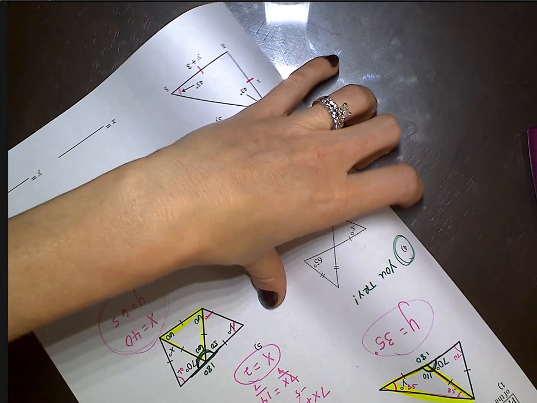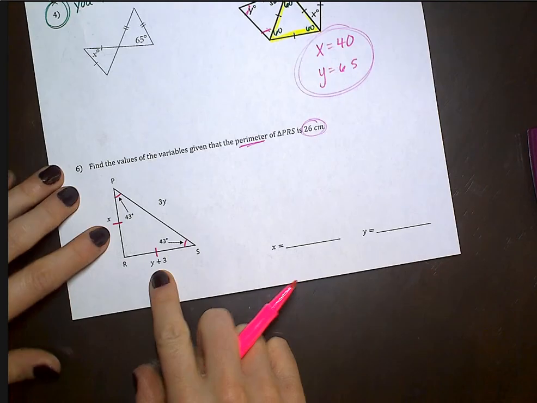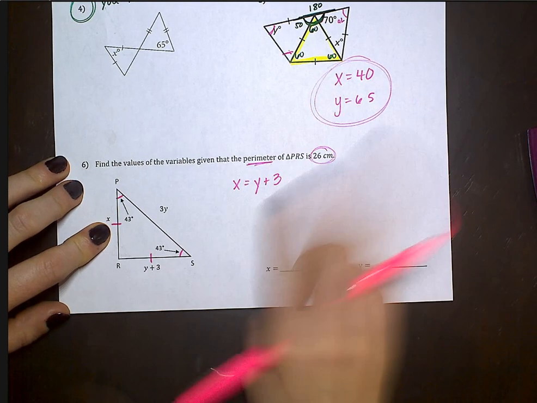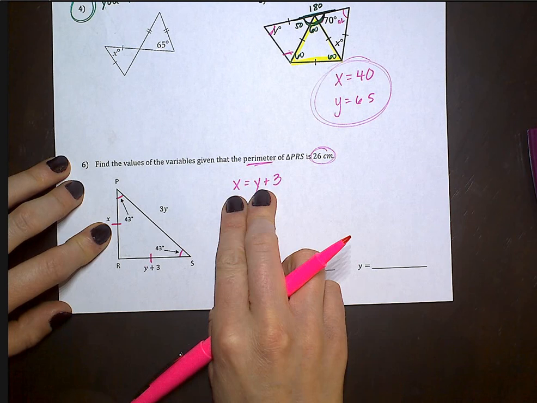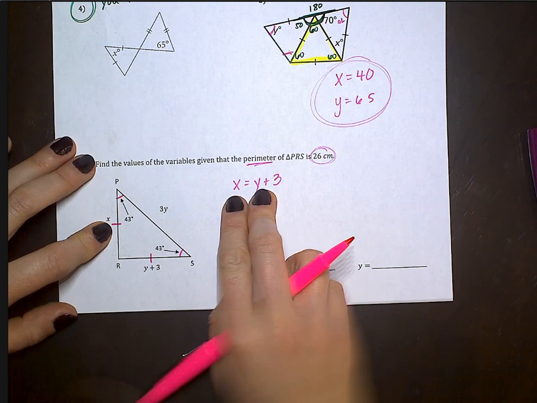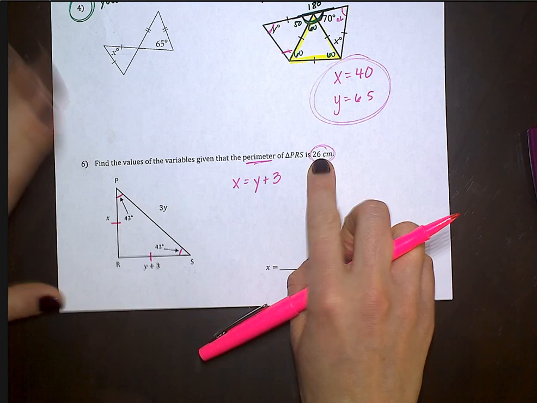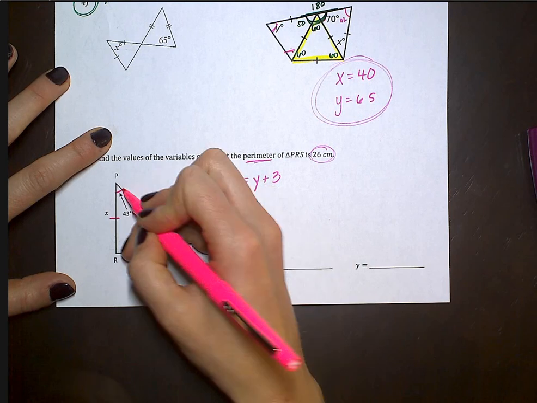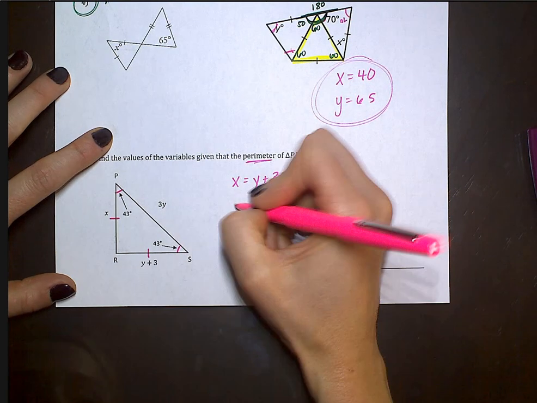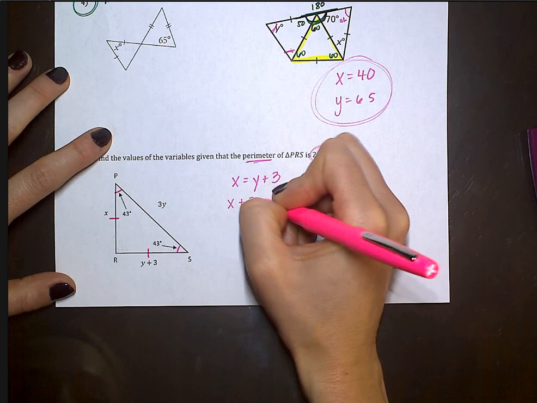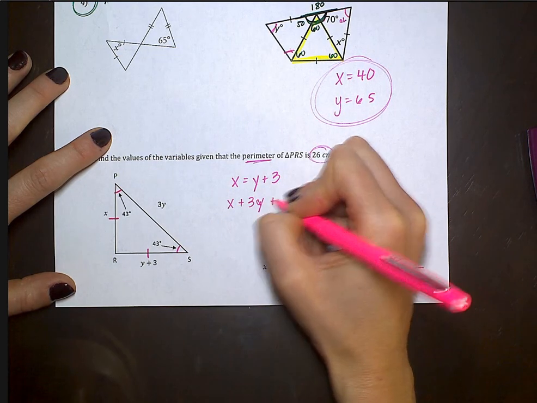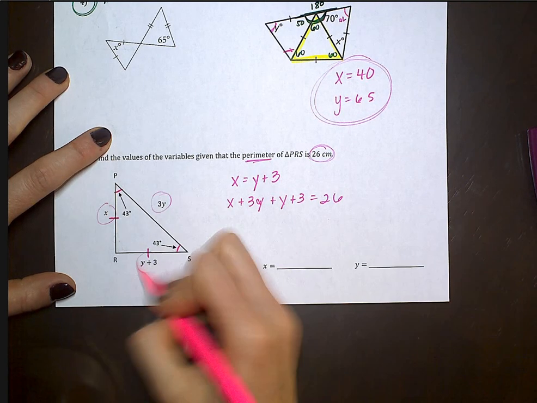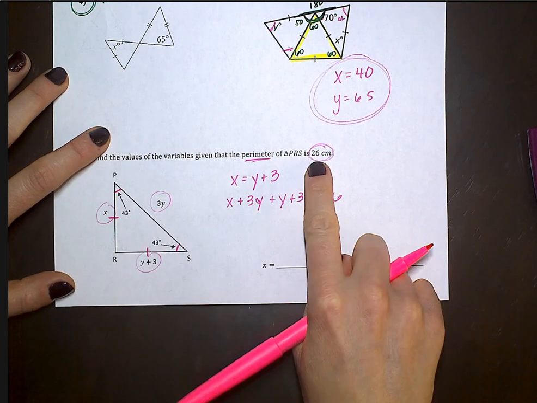So people might try to do this. They're like, oh, I know these sides are going to be congruent, so let's set those equal. But you can't do anything with that because it uses x and y. So you need to use this information somehow. They're not going to tell you this for no reason. They're telling me if I add all the sides up, that's 26. So I'm going to do x plus 3y plus y plus 3. When I do that plus that plus that, I should get 26, the perimeter.